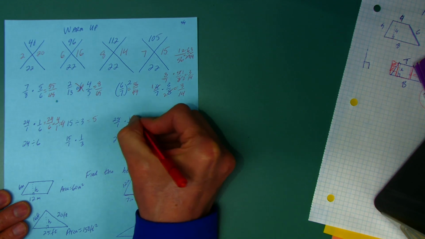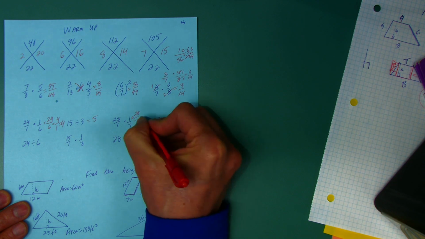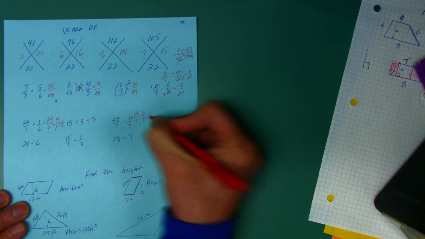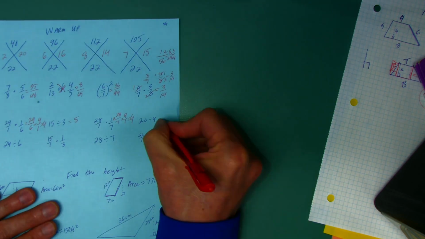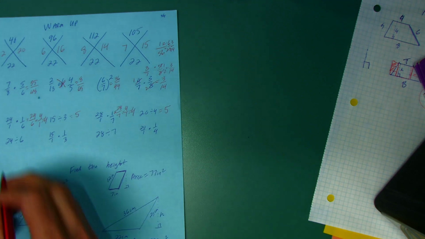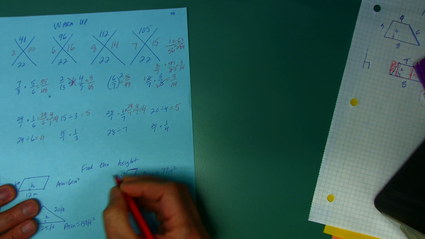28 times 1 on top, 1 times 7 on the bottom, and wait, 7 goes into the bottom once, but it goes into 28 4 times, so that simplifies to 4. And 20 divided by 4 equals 5. All right, 24 divided by 6, how many 6's fit into 24? Hopefully you knew that was 4.